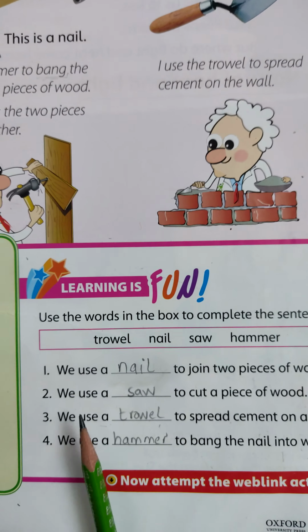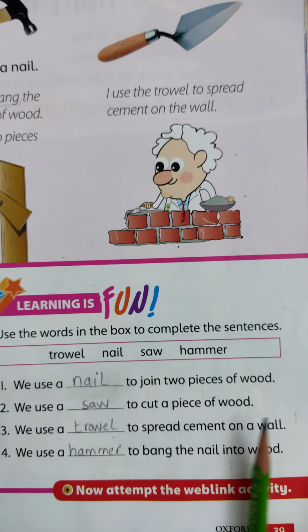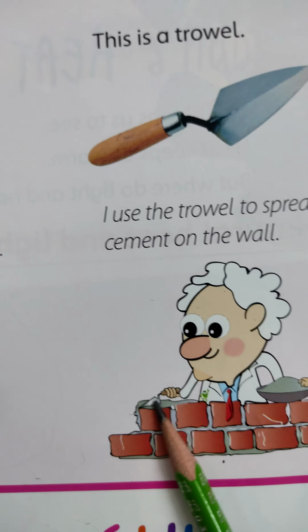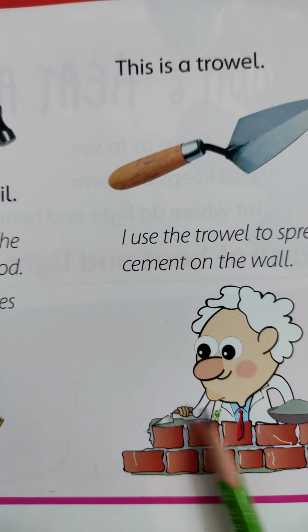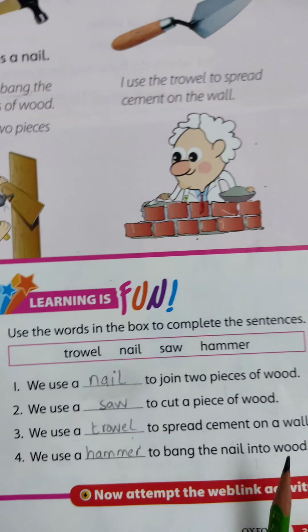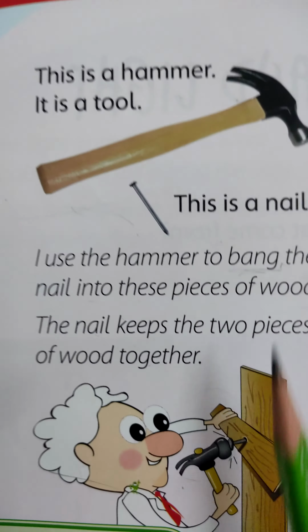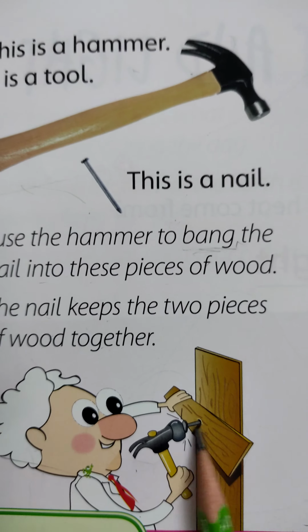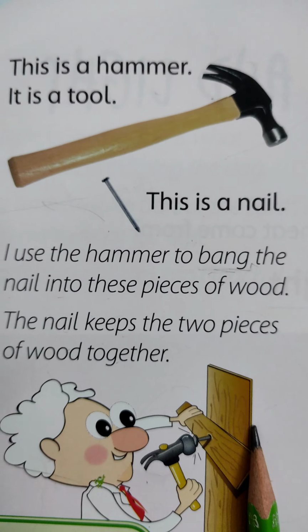Number 3, we use a dash to spread cement on a wall. We use a trowel to spread cement on a wall. Number 4, we use a dash to bang the nail into wood. We use a hammer to bang the nail into wood.